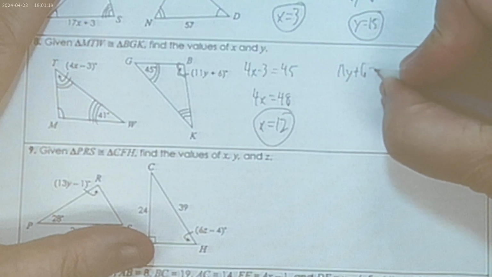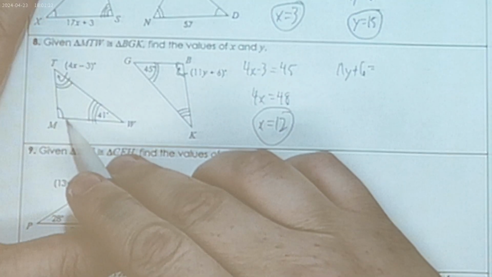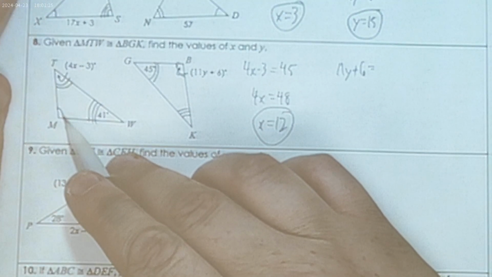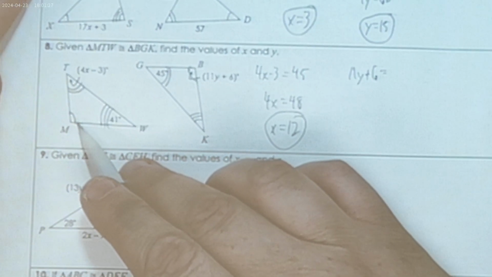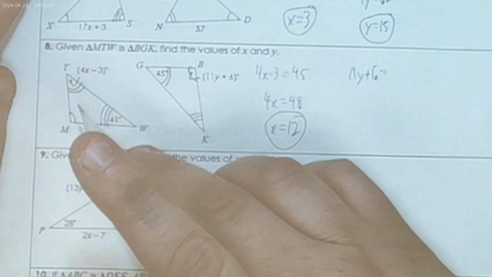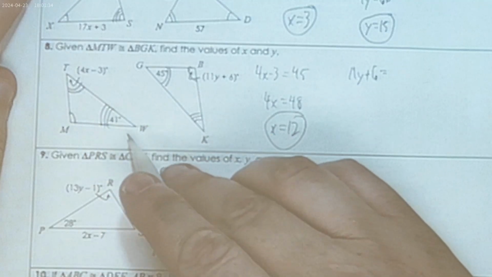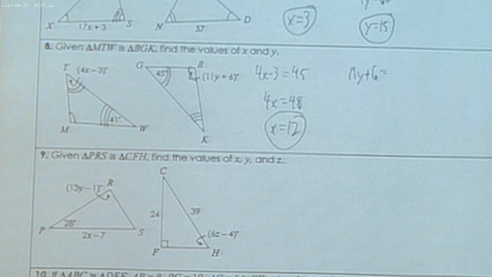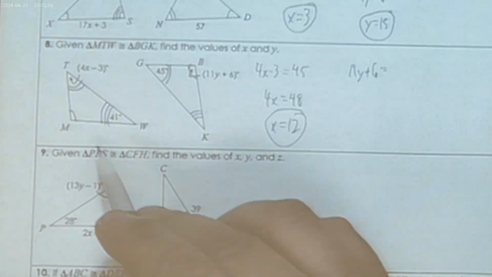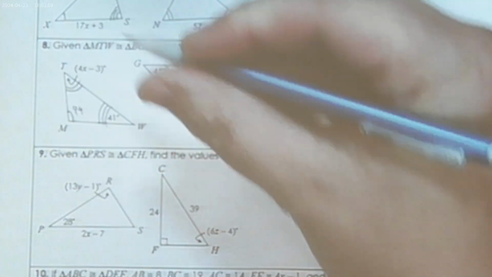11y plus 6 equals, that's at reference angle 1. Now, admittedly, this does present a bit of a problem because I don't have a value for reference angle 1. However, I do know what x is, and I do have 41 right here. So I can feed x back into this equation here. So 4 times 12 is 48 minus 3, which is 45, plus 41 equals 86. All right, 180 minus 86 equals 94. So M is going to equal 94.